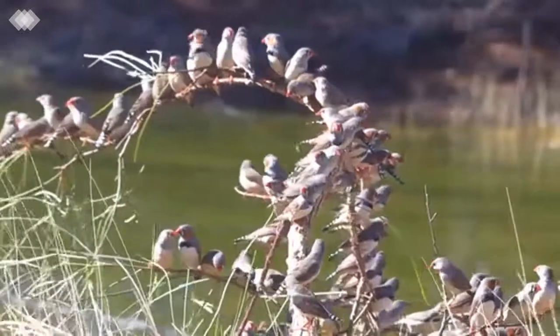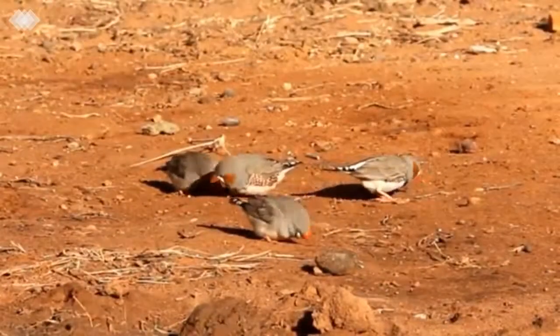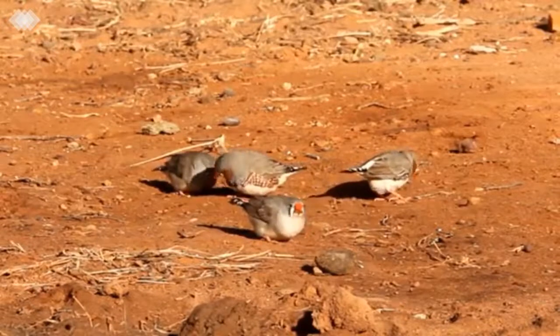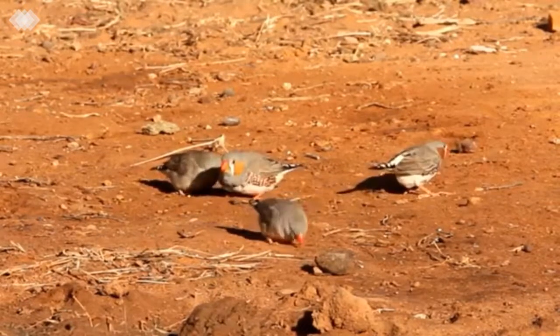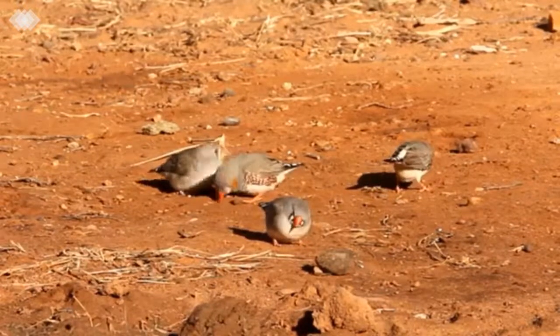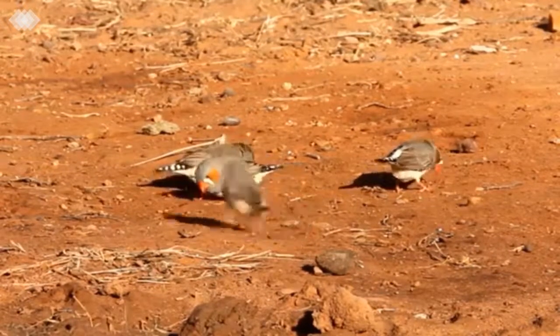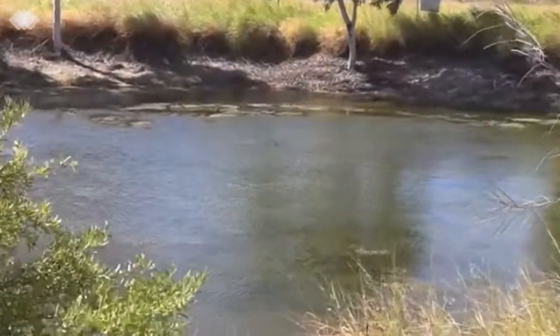The zebra finch is native to Australia and islands of Southeast Asia. The zebra finch's beak is adapted to cracking the husks of small seeds. Like most dry seed eaters, these birds need water to help with the digestion of seeds.